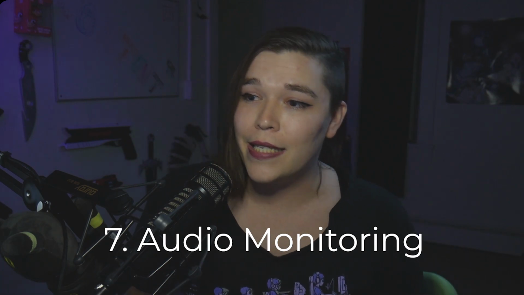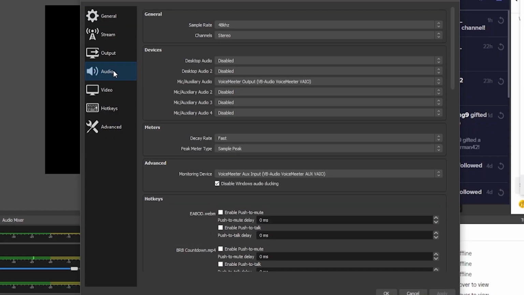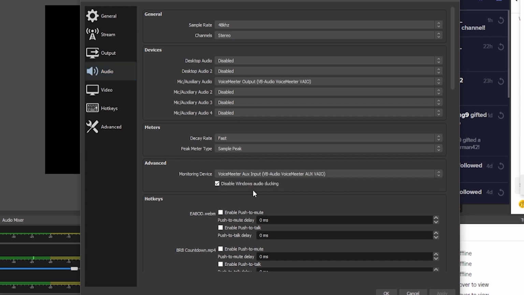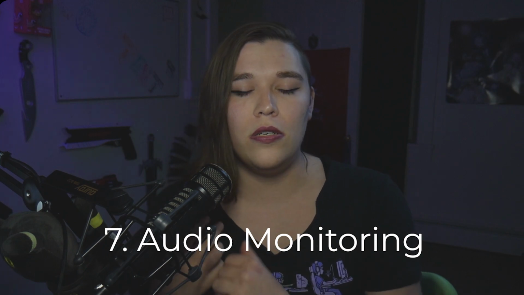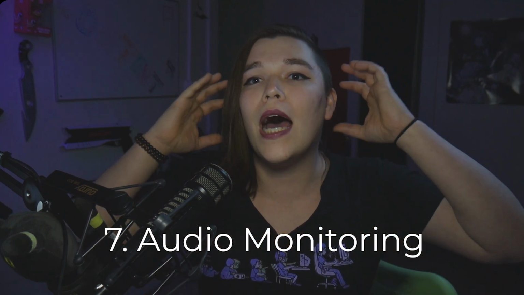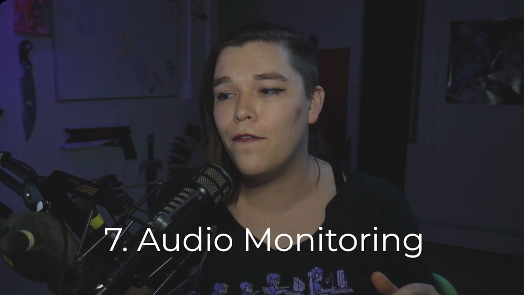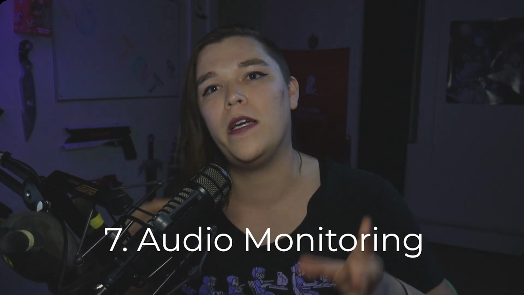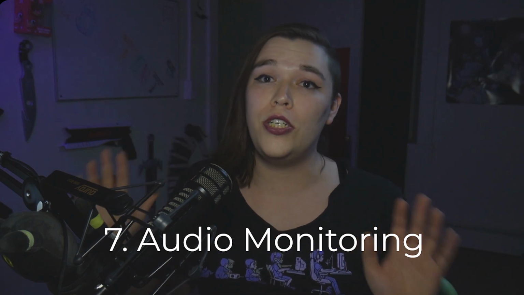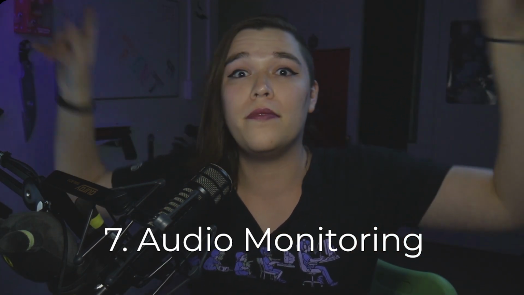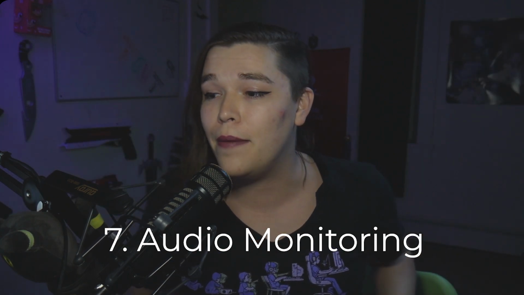So if you go into your settings and go to the audio tab inside of settings, in the advanced section, you will see monitoring device. You need to set that to whatever your desktop audio is for your stream. For me, it's my Voicemeeter inputs, because I use Voicemeeter to do everything, which you can learn about in the last video, linked right here somewhere. Go check that out on how I set up my audio.